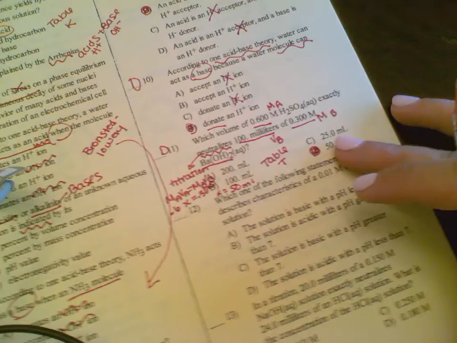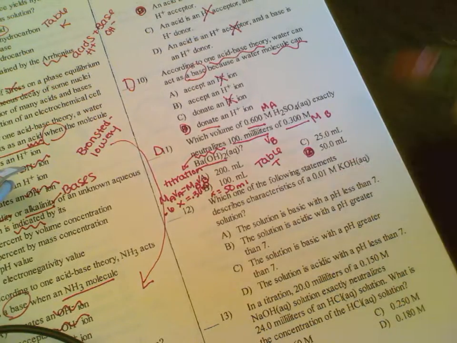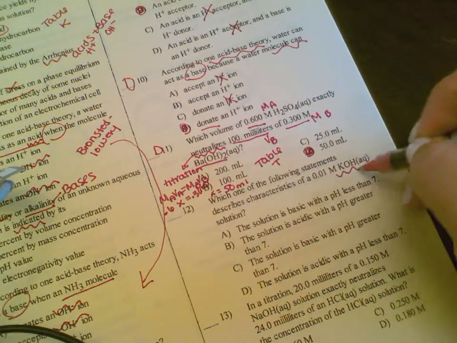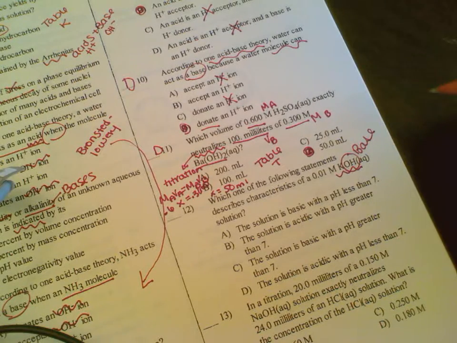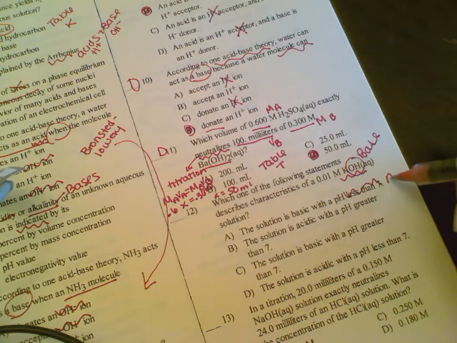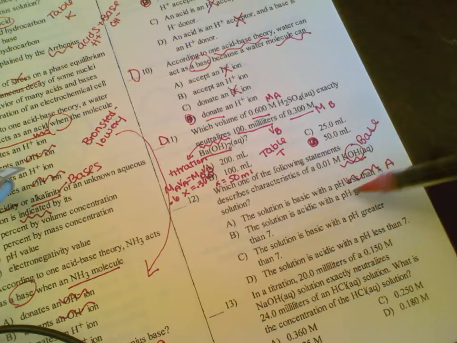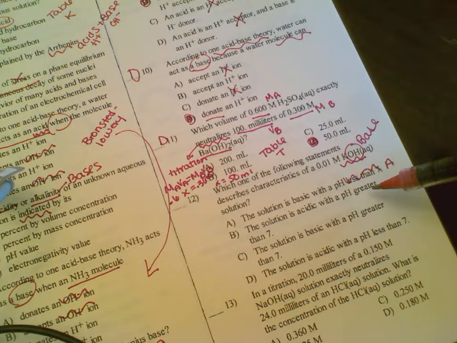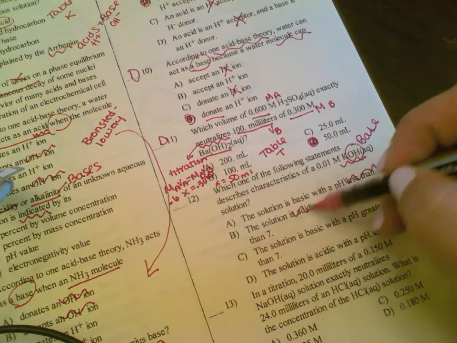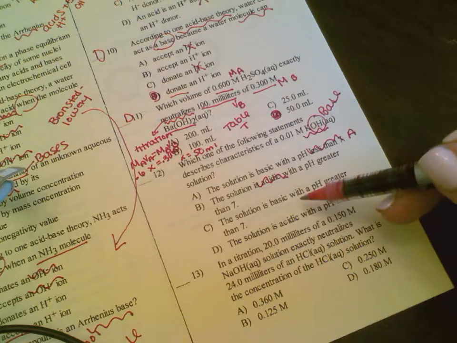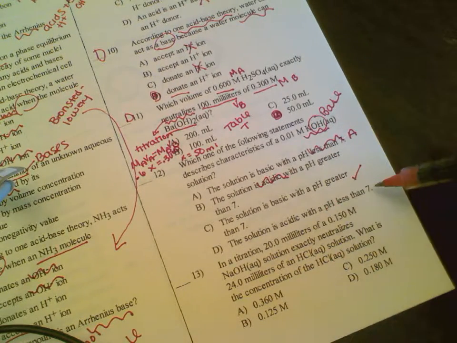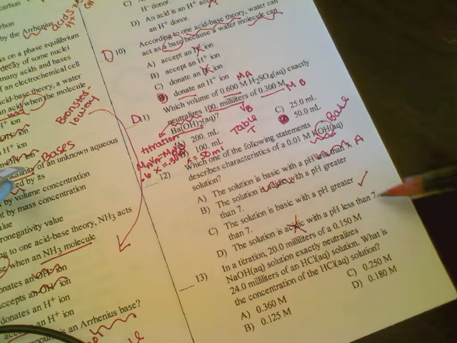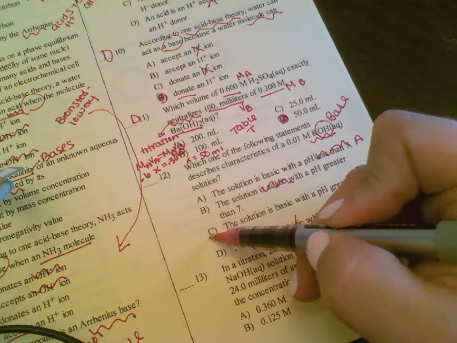12. Which of the following statements describes characteristics of 0.1 molar KOH? I see an OH, so I think that must be a base. If that is a base, this looks like I'm looking at pH. So bases, pH less than 7. Nope, that's my acids. Solution is acidic with a pH greater than 7. Nope, it's not acidic, it's basic. So the solution is basic with a pH greater than 7. I like that. Let's see why I get rid of D. Solution is acidic. Nope, it's not acidic. With less than 7. It's not less than 7. So I do like choice C. So 12 is C.